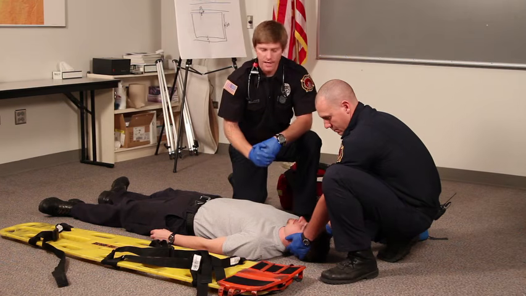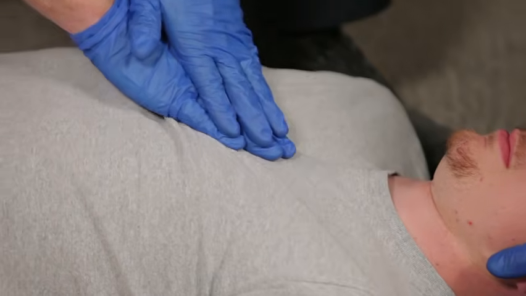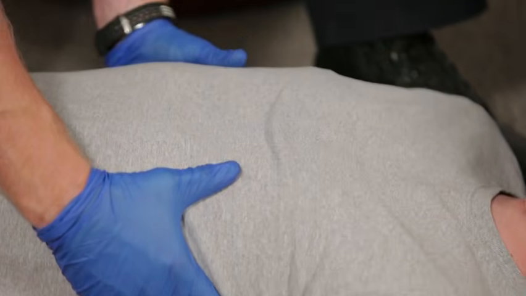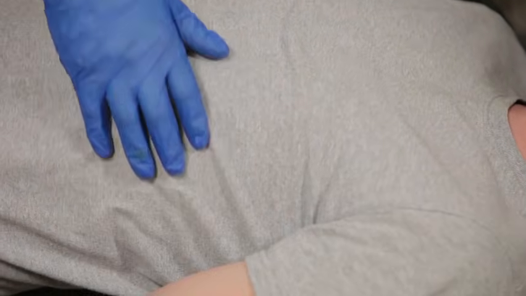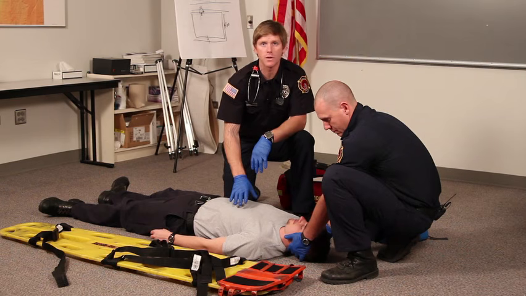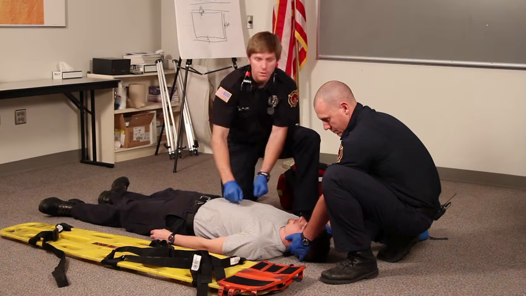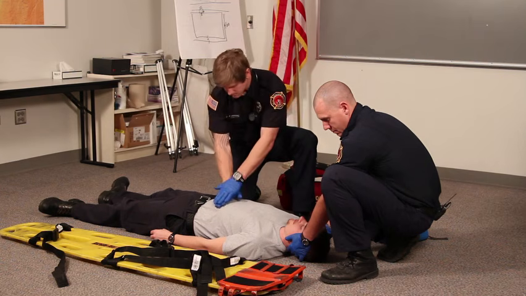When we inspect the chest, we want to inspect the clavicles, down the sternum, and we want to palpate the rib cage for any crepitus. We also want to expose our patient as well and make sure we're visualizing for any bruising. So you can either cut the patient's clothes or just simply lift up and look.